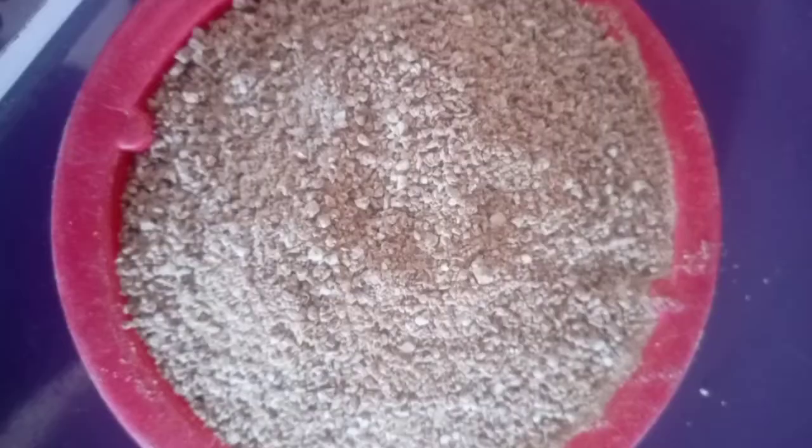Now let's talk about the crumble. Basically, pelletized feed are fed for adult birds, but we want to use pelletized feed for young birds. You use what is known as what? The crumble. Now the crumble is a form of what? Pelletized feed that have been broken down into smaller pieces so that young birds can be able to feed on these birds.